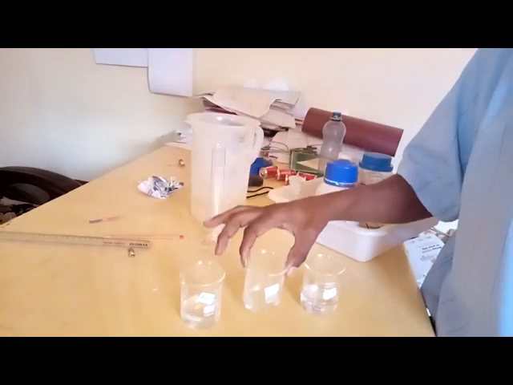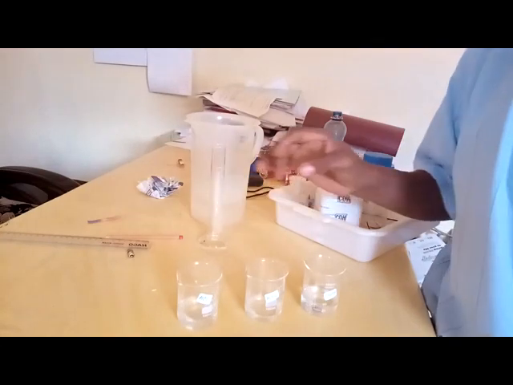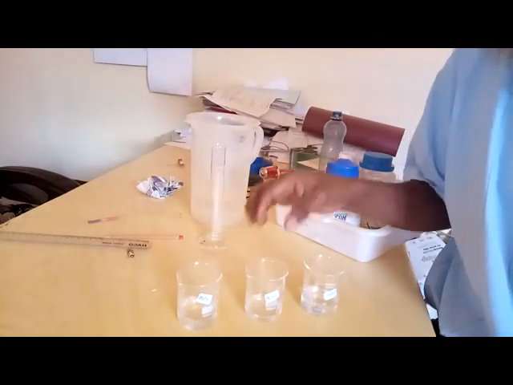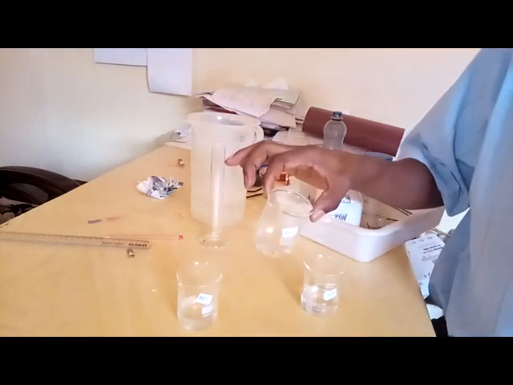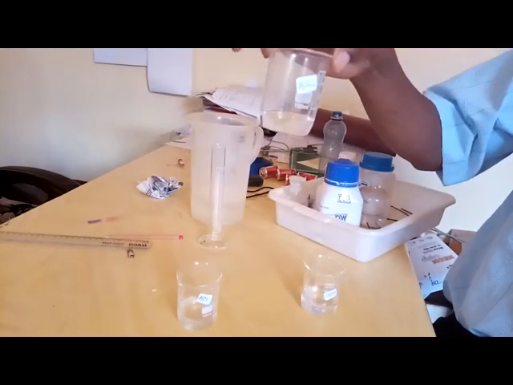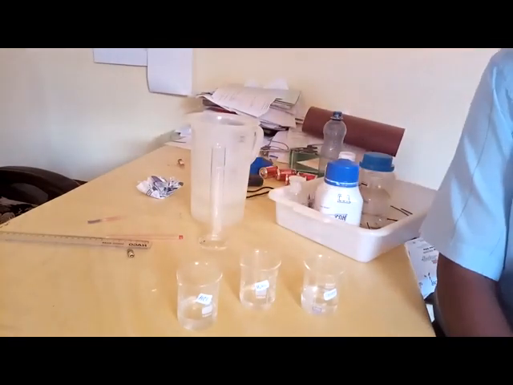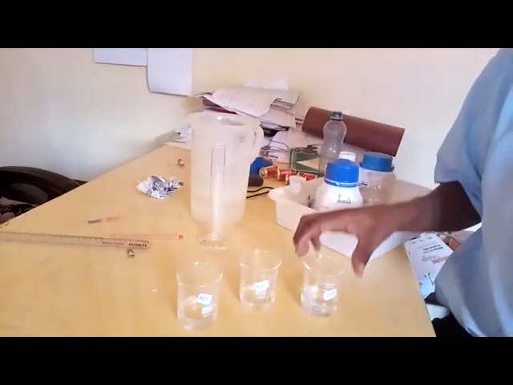Yes, and bubbles are produced. Let's see, and there we are. The reaction with sulfuric acid is over. The sulfuric acid took the shortest time to react with the magnesium ribbon.